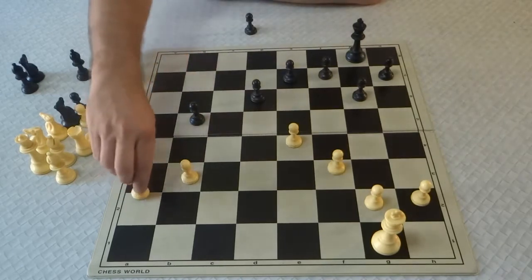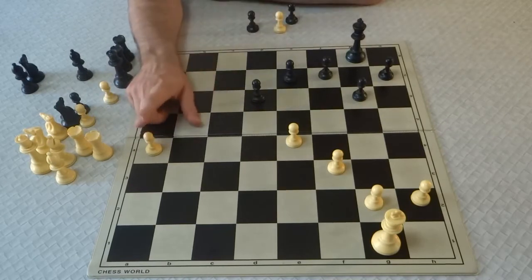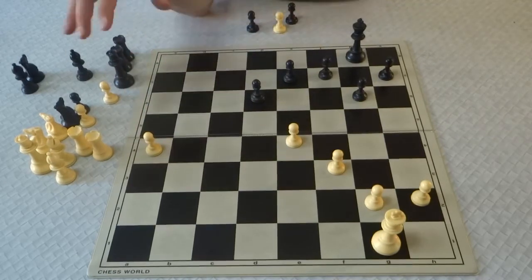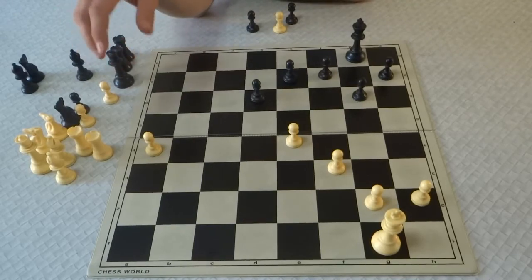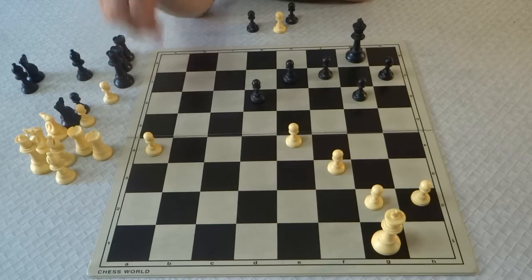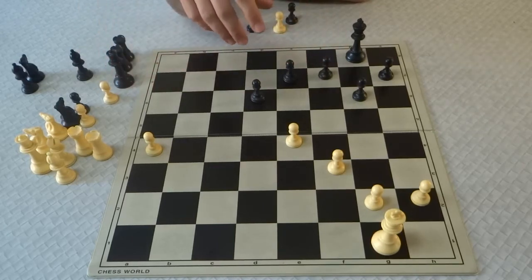If they decide to push it, well then you've got the situation, yes it's a passed pawn, but it's also an isolated pawn. Sometimes you get people debating whether this is a good thing in that it's a passed pawn or a bad thing in that it's an isolated pawn.